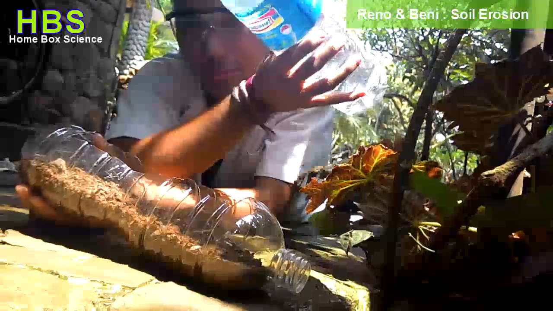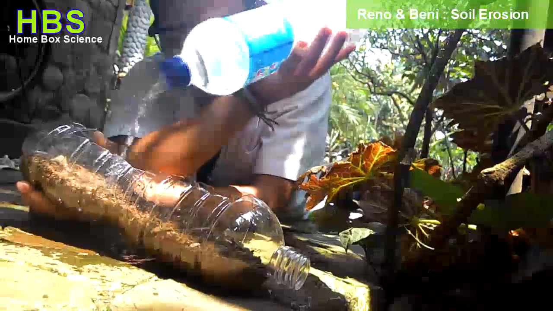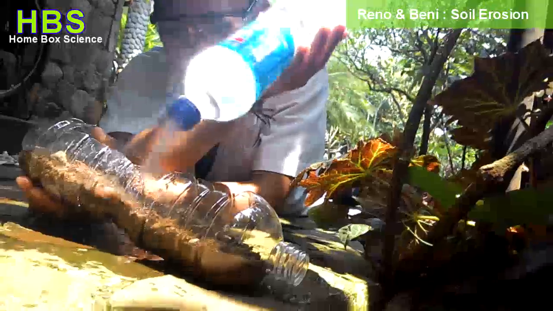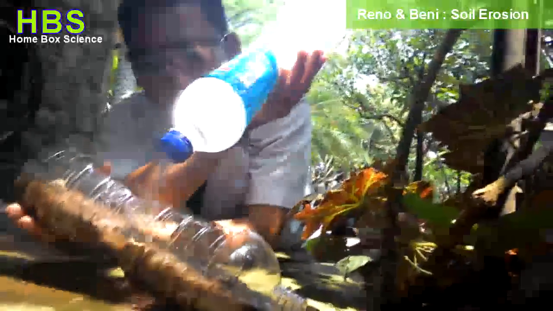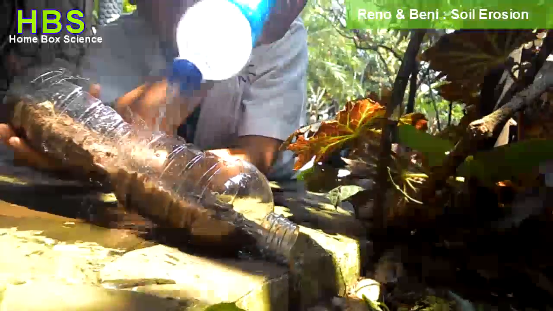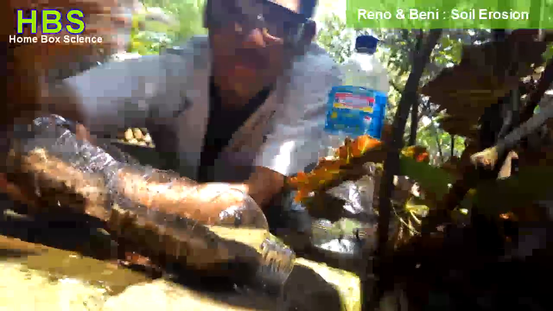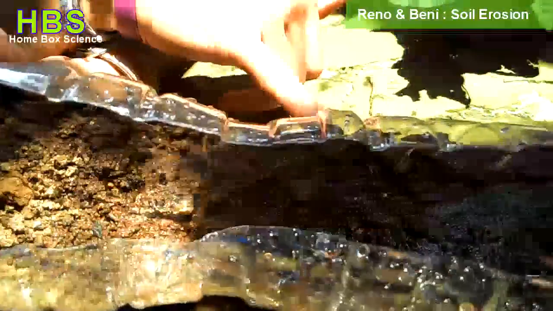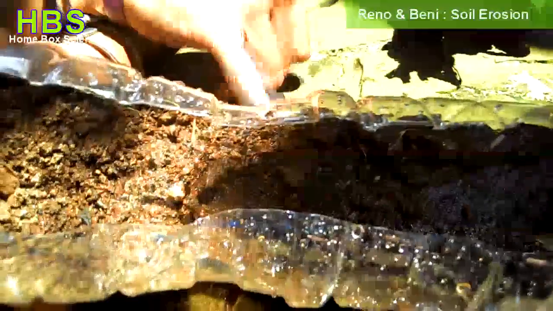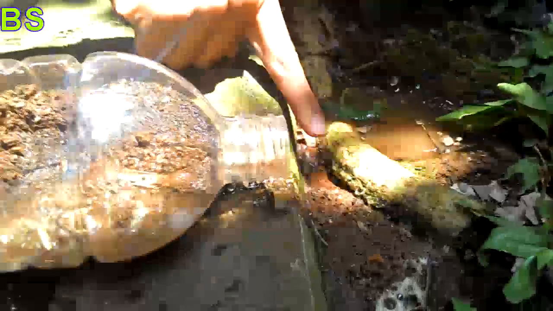Here we go. There used to be a lot of soil here, but there's almost no soil left. Why? Because water has taken it all over here. So that is water erosion.